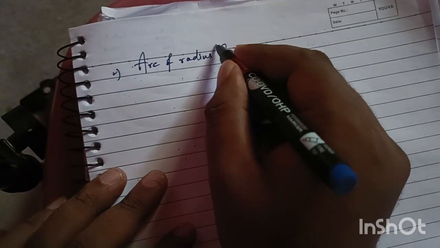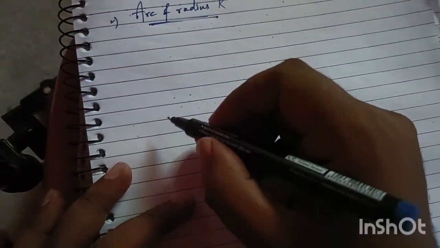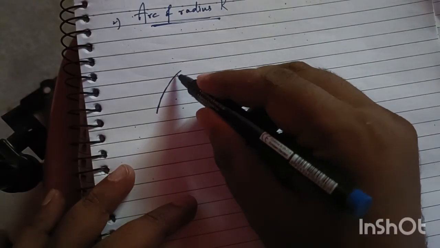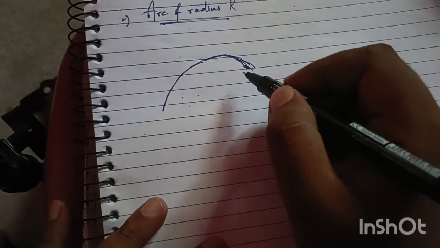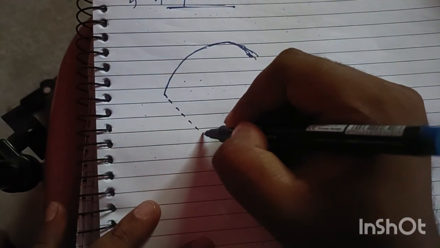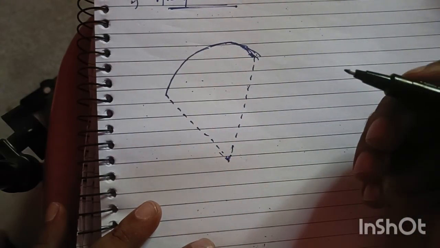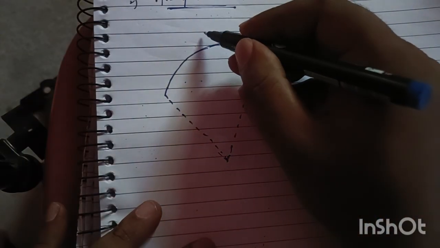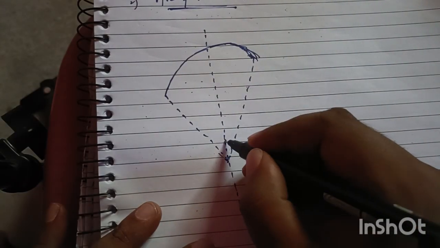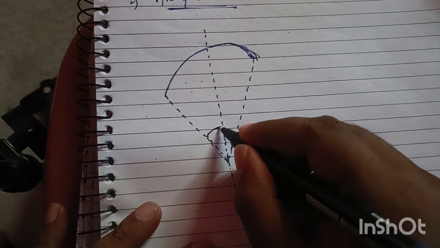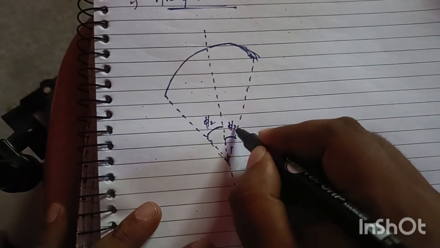of radius r, right? So if I take an arc here, so this is our arc, and let's say this angle is phi by 2, this is phi by 2, right?